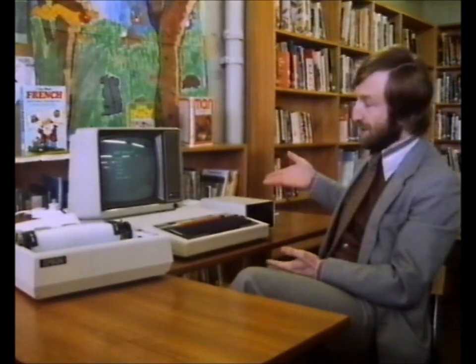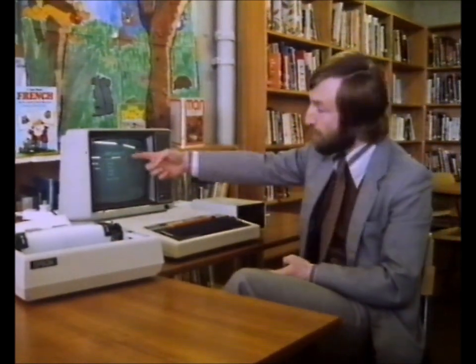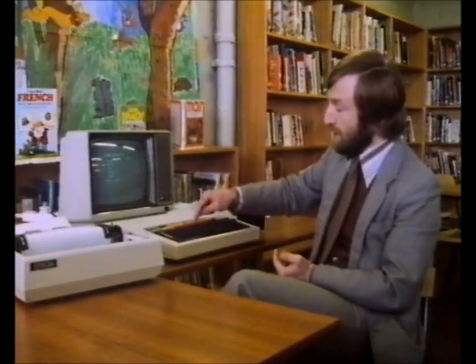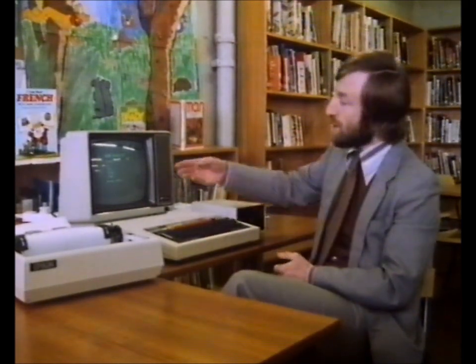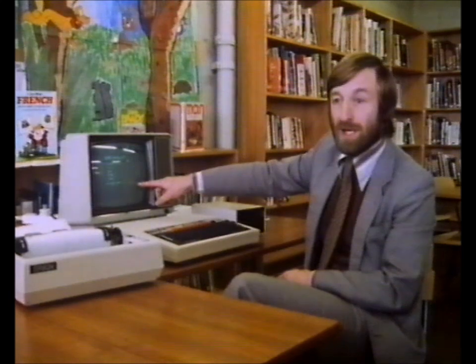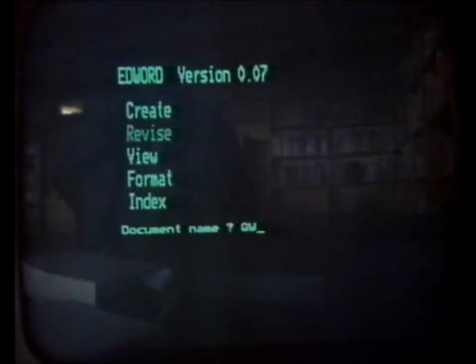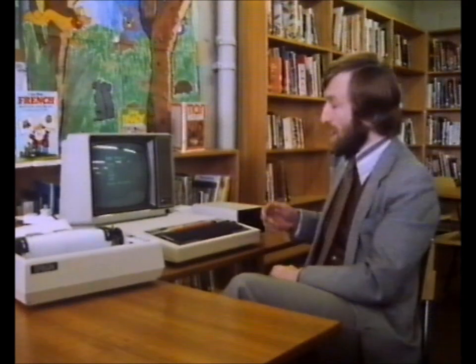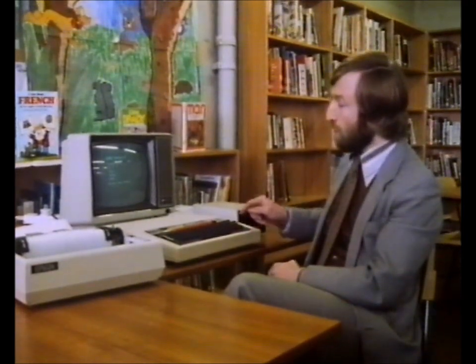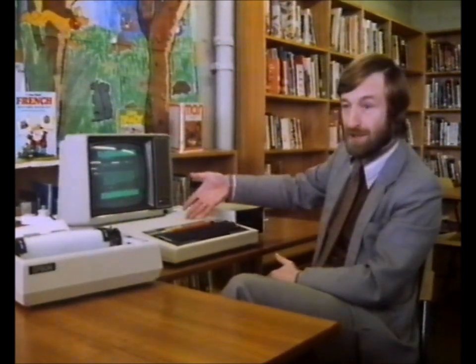Now that the disk is in the disk drive, we need to select from the menu, and we do this simply by selecting R. There's a slight change of colour to confirm what we've done, and now we have to indicate to Edward here the document name. The document that I've chosen to use is called QWERTY. At this point, Edward will look for the document on the disk and bring it inside the microcomputer.